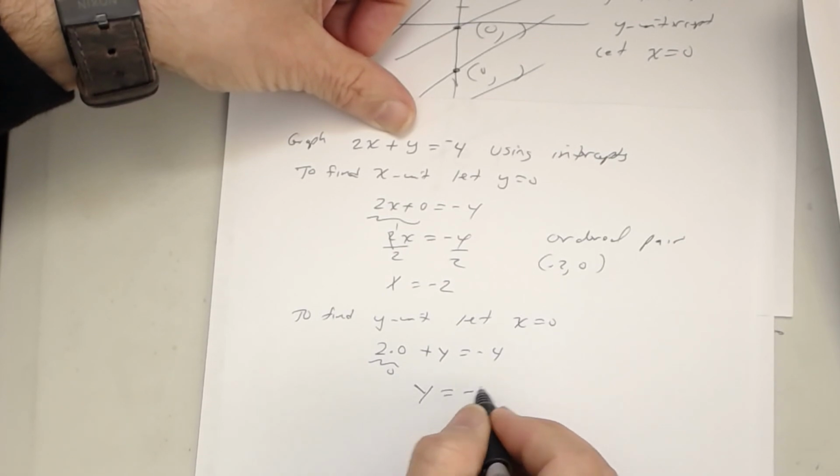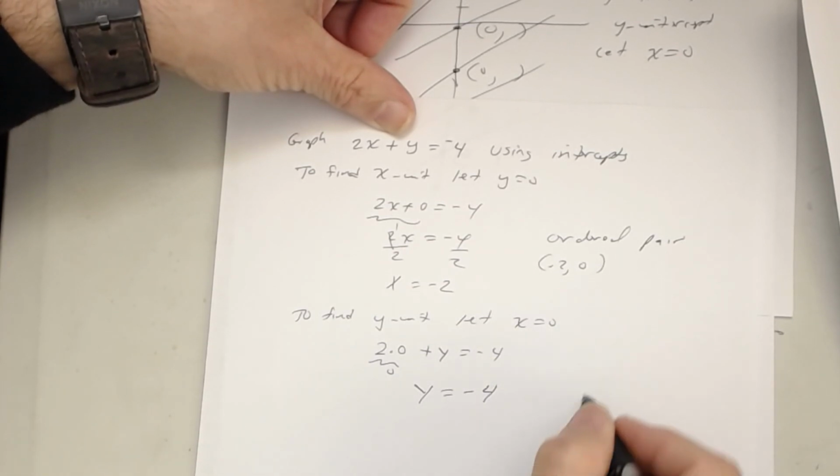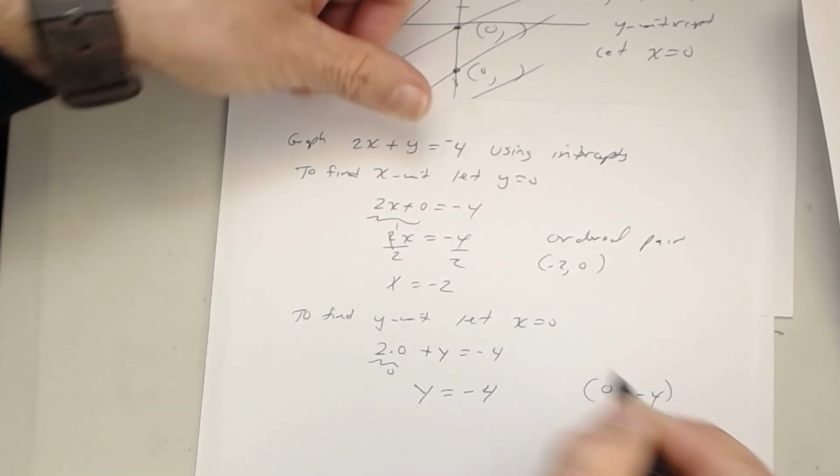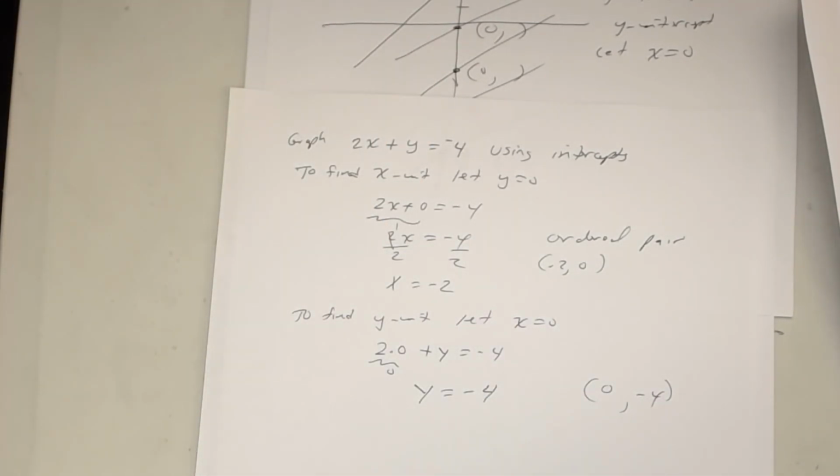So what's my y-intercept? -4. What is that as an ordered pair? 0, -4. So you found the intercepts. Now you graph it. All right, now watch. Remember, the intercepts must be on the axis, right? No other place. Do not put the intercepts in a quadrant, because those are intercepts. That's where the graph crosses the axes.